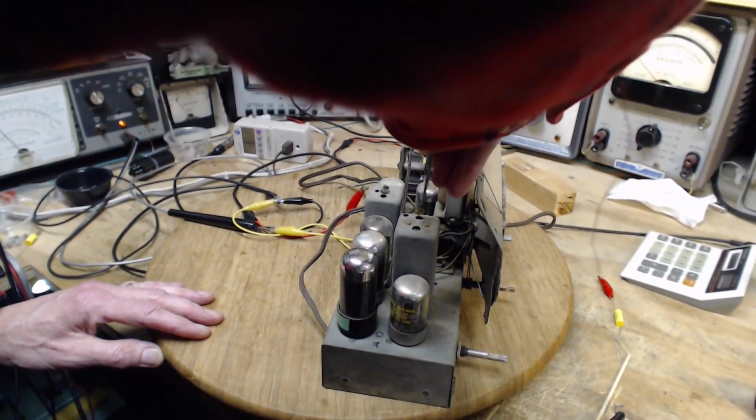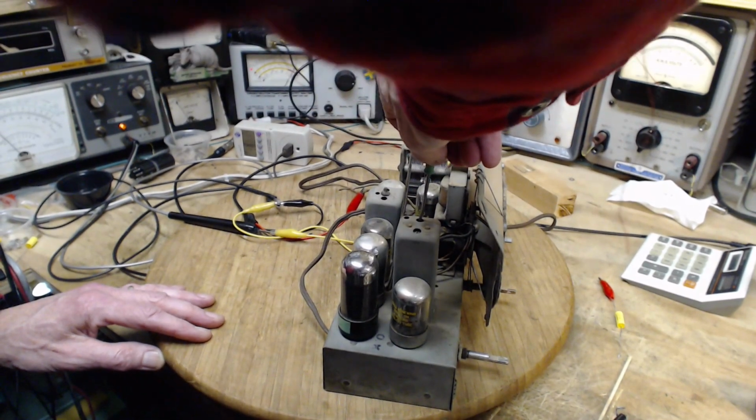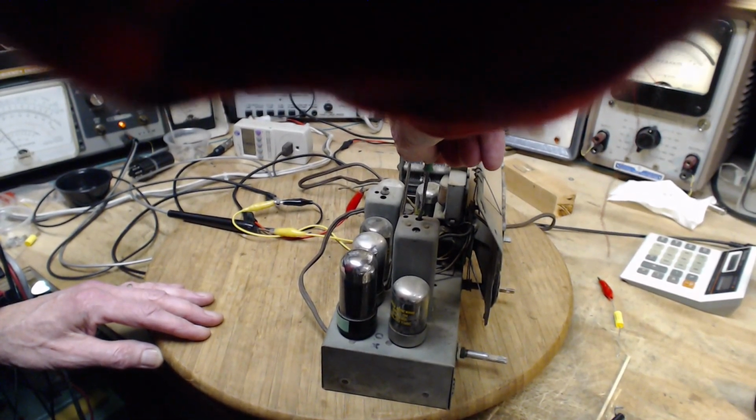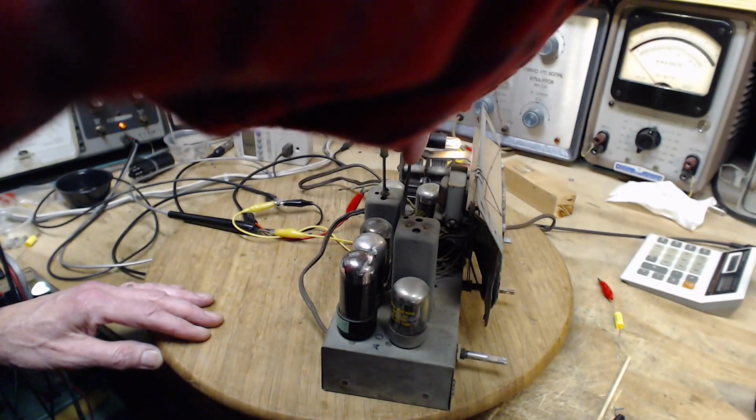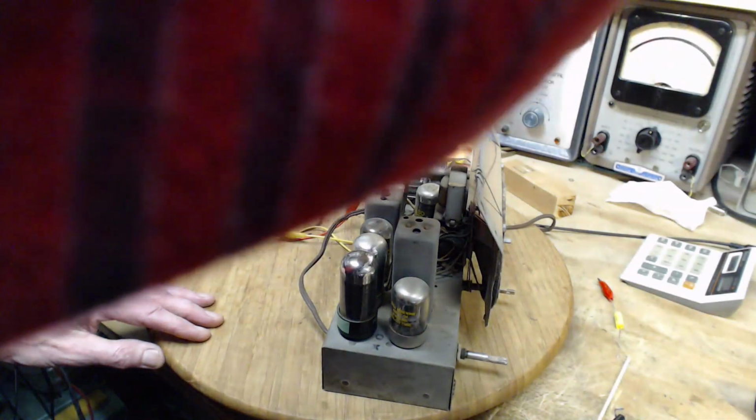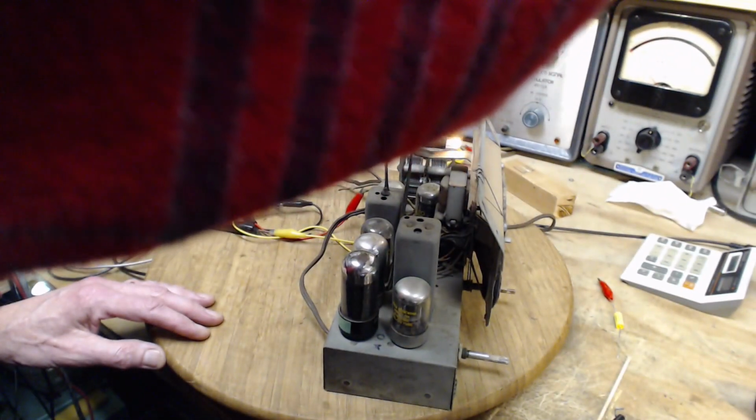Okay, next one. Okay, next one. I think there's something weird going on here. And the last one. I don't know why.